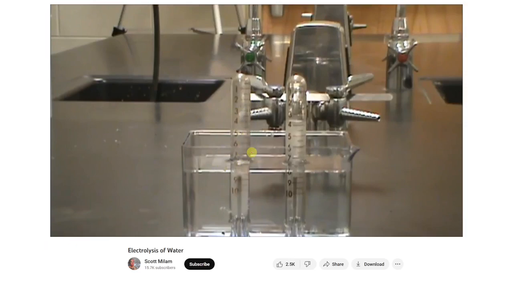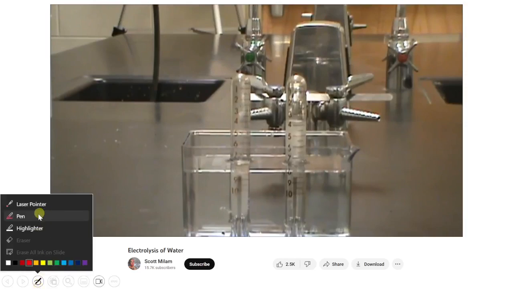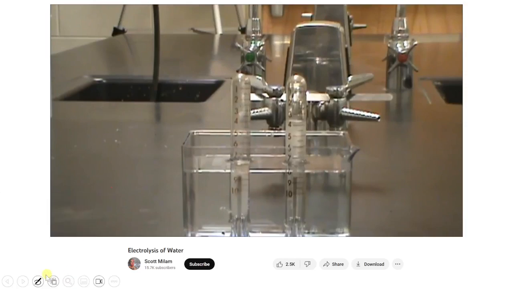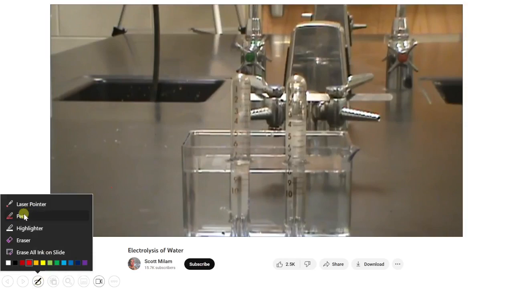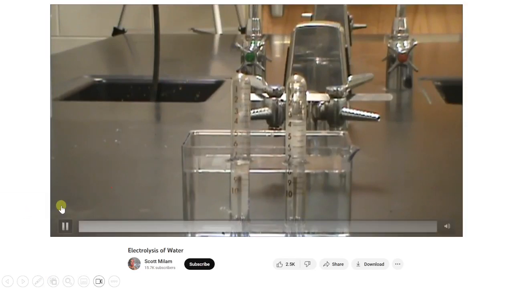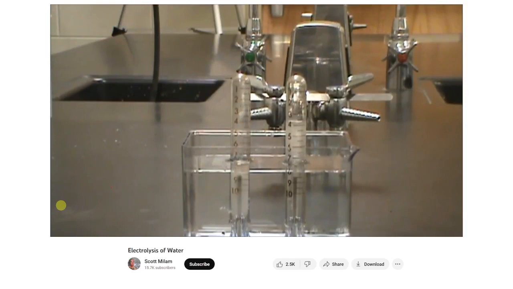So here we're going to check what type of elements are present in this space over here, the one that's filled up with more. We're going to test that first. We're going to let the other one go for a little bit while we do that test.